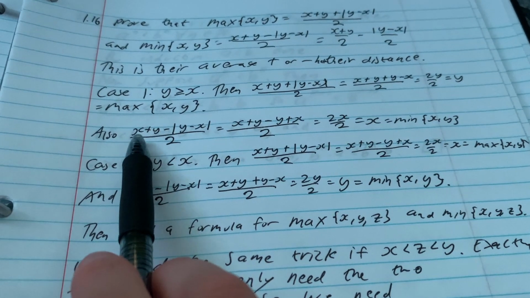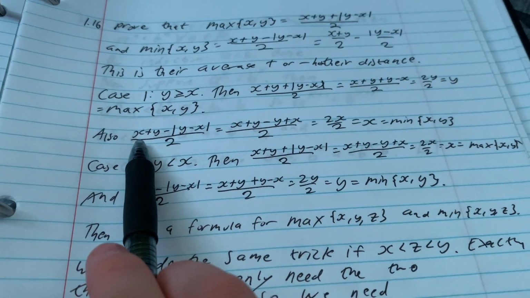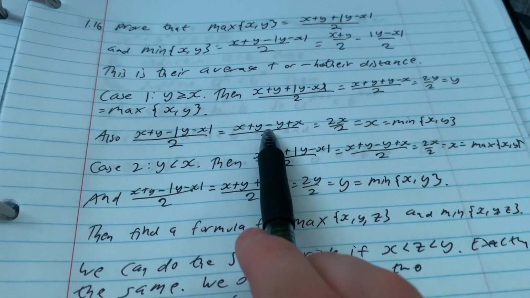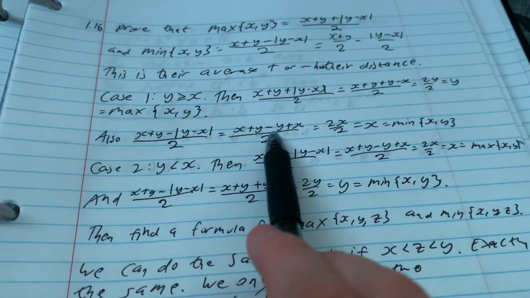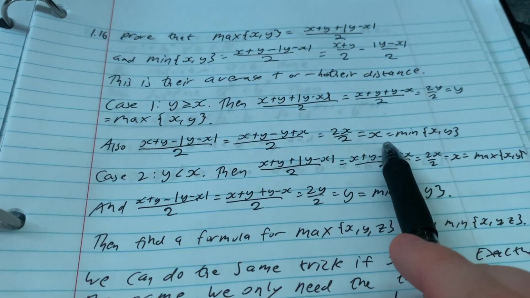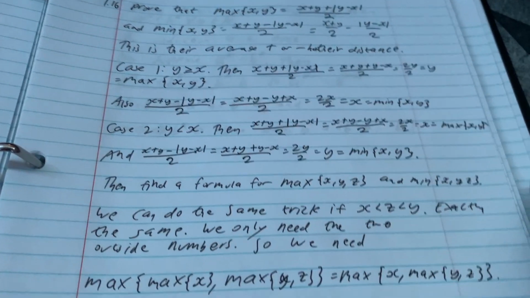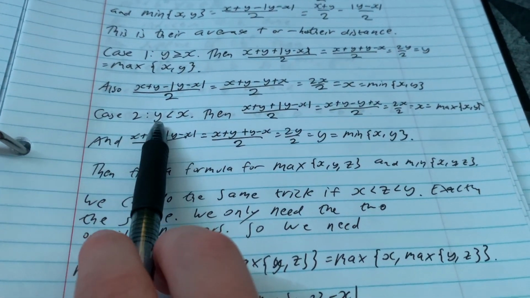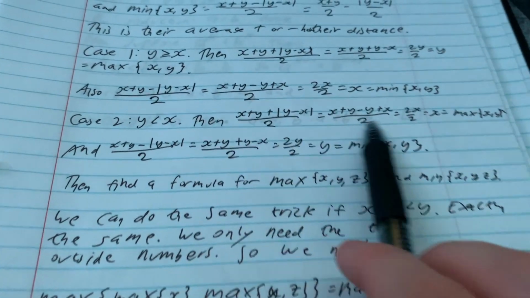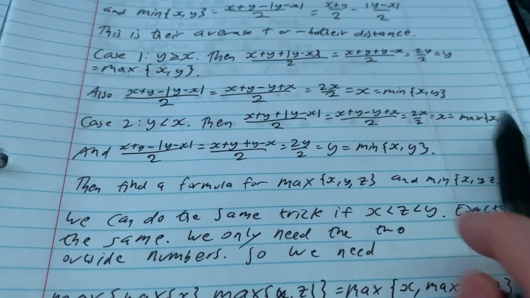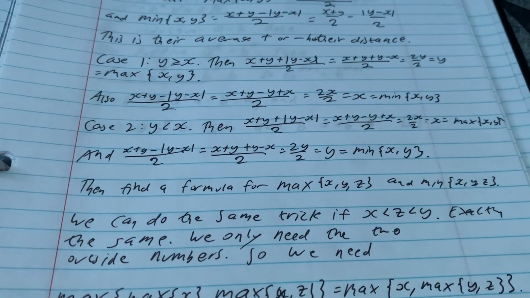And I also did the min here, so same kind of deal. This is greater than 0. Can cancel out these y's. You get 2x over 2, which is x, which is the minimum, because x is smaller. And you have case 2. Y is less than x. It's the same thing, but the other way around. Pretty easy.